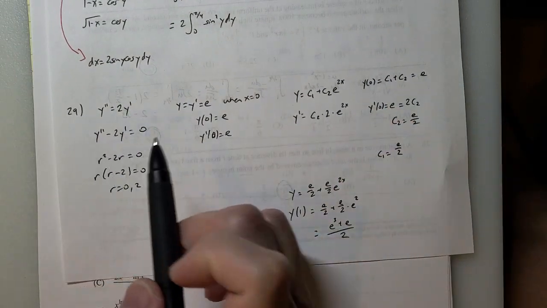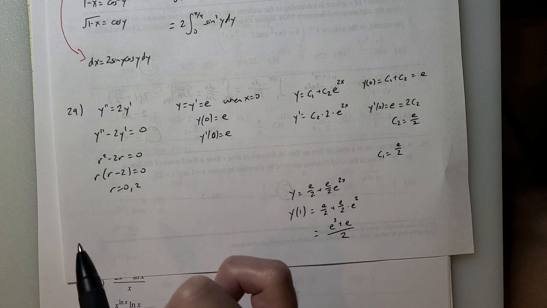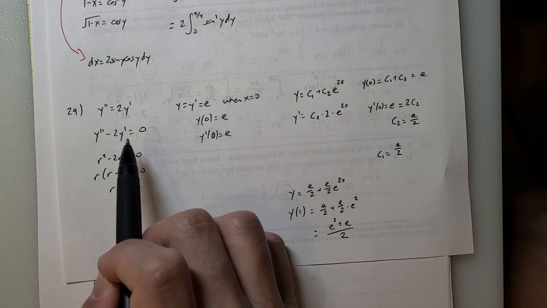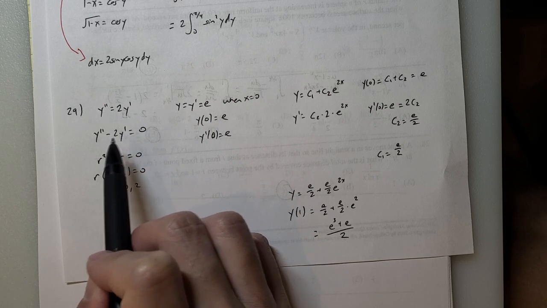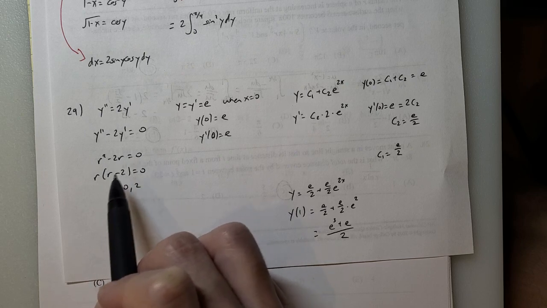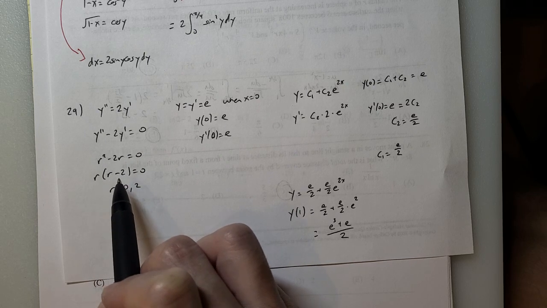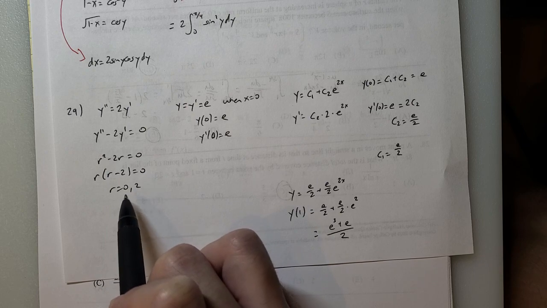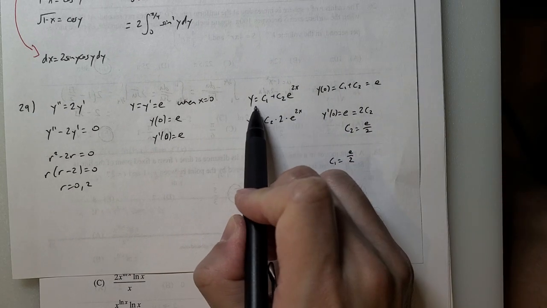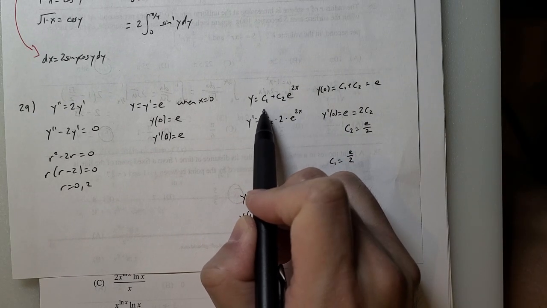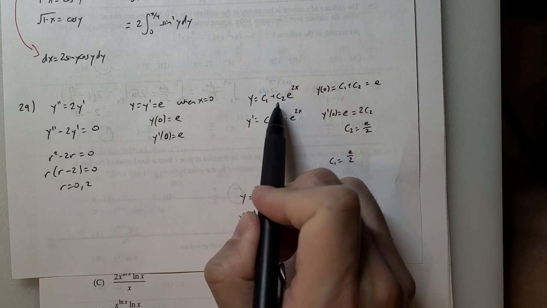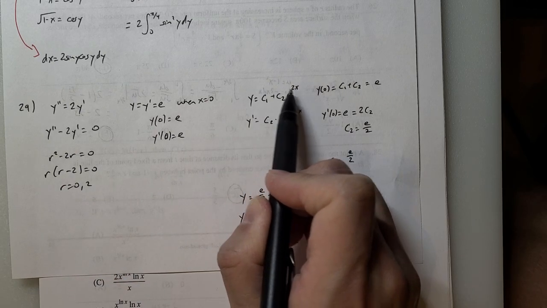Here we can just write it as a characteristic equation again. So we move everything to one side and set it equal to 0. We subtract 2y prime, so we get the characteristic equation r squared minus 2r is equal to 0. We factor r times r minus 2 is equal to 0. So our solutions are r is 0 and r is 2. So our general solution will be c1 e to the 0x, which is 1, so c1 plus c2 e to the 2x.